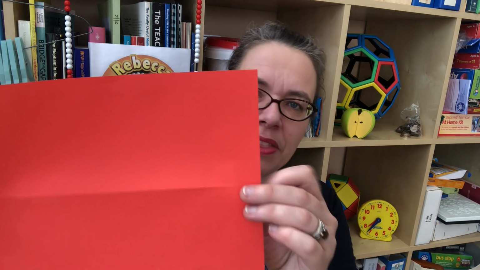We've gone from a shape where the two short sides are opposite each other to a shape where they are next to each other and the two long sides are next to each other. That's the key observation of what's going on there.